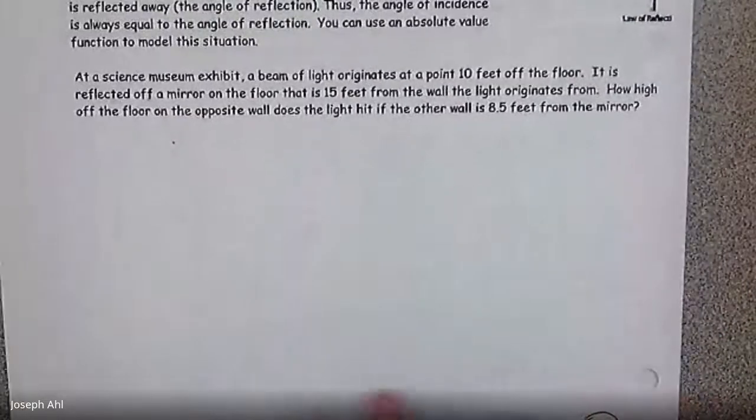So here's what we're going to do. At a science museum exhibit, I feel like this is something that might happen at like Strong Museum. I feel like this is a thing.